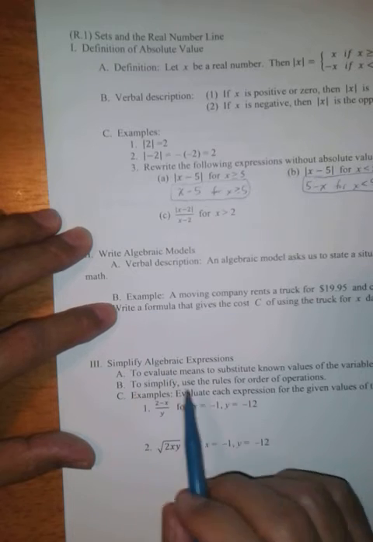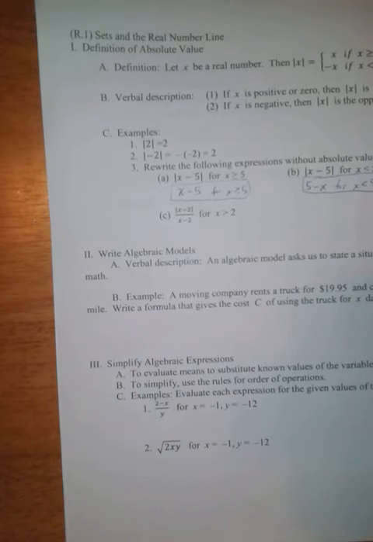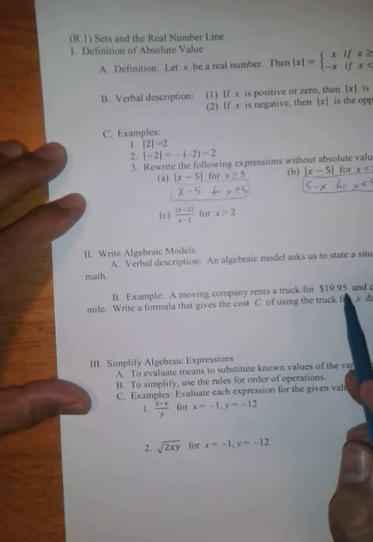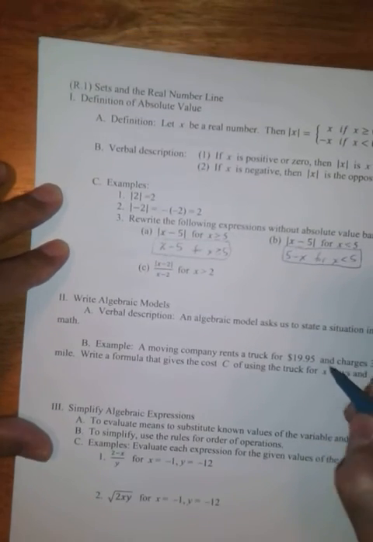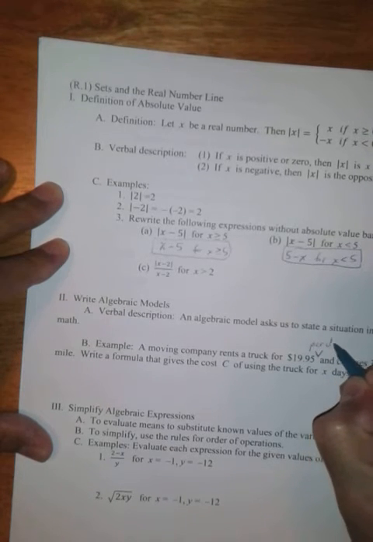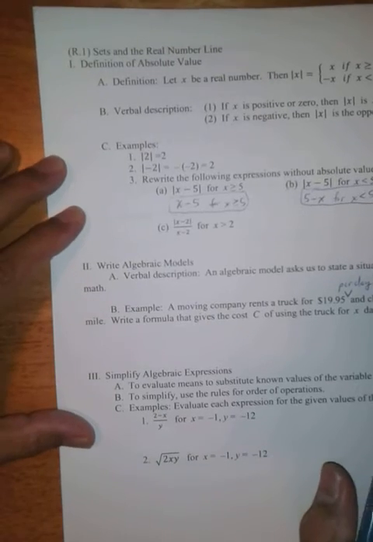So letter B, an example: a moving company rents a truck for $19.95 and charges 36 cents per mile. Write a formula that gives the cost C of using the truck for x days and y miles. I'm going to backtrack a little bit and make the assumption that the $19.95 is per day. So I'm going to add that in there, $19.95 per day. All right, and then 36 cents per mile.